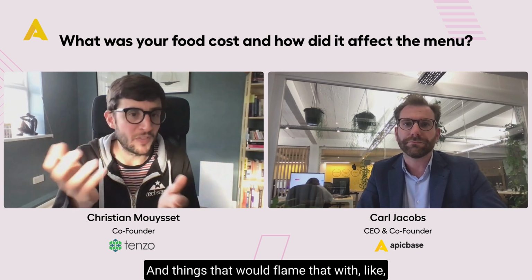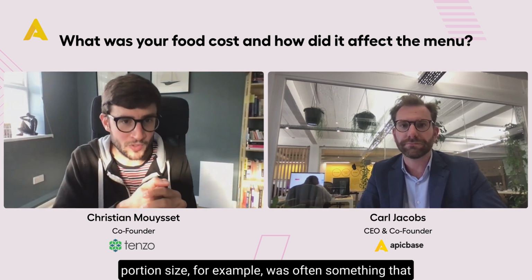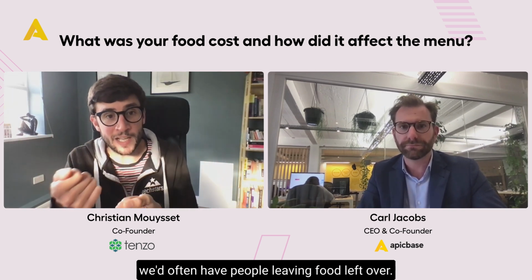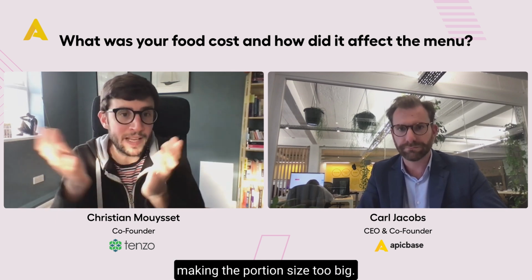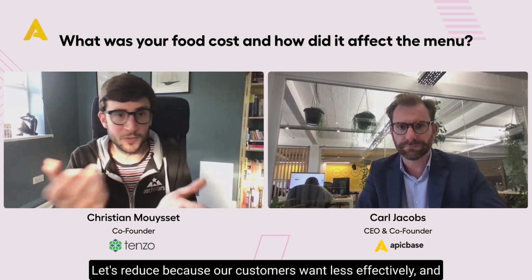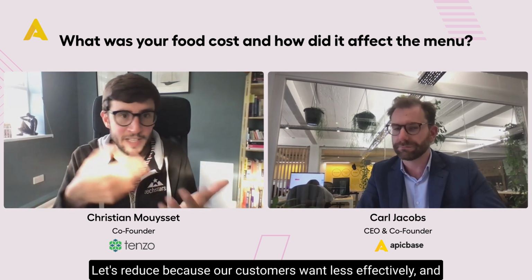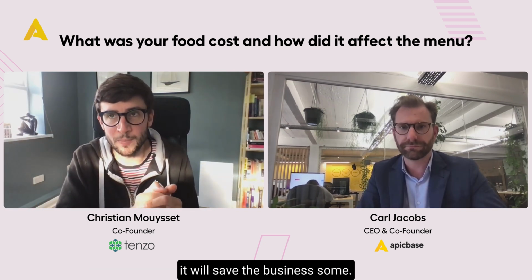Things that would play into that were, for example, portion size. We'd often have people leaving food left over, and so we'd say, okay, we're making the portion size too big, let's reduce it, because our customers effectively want less, and it will save the business some.